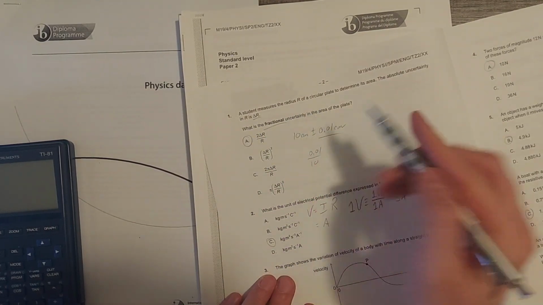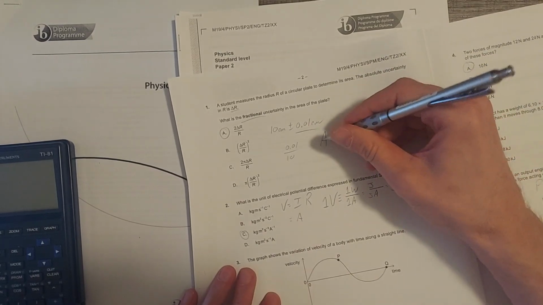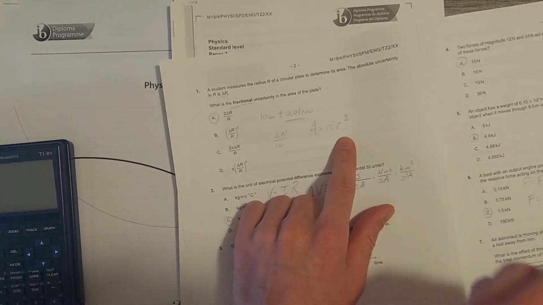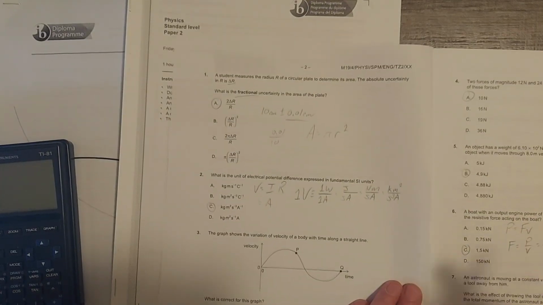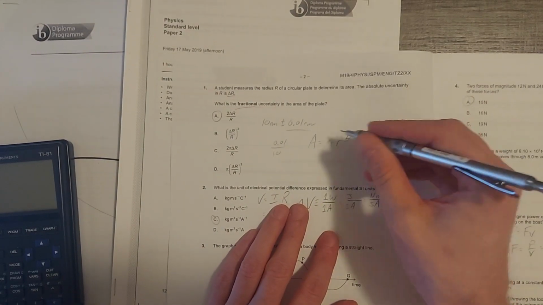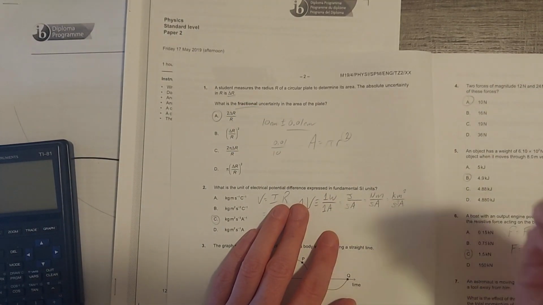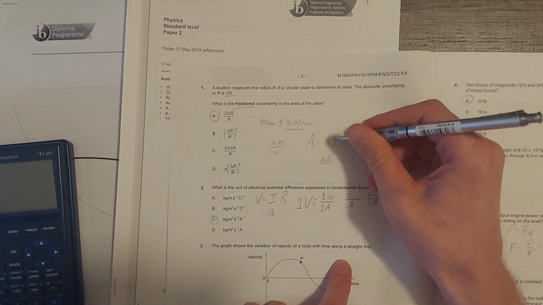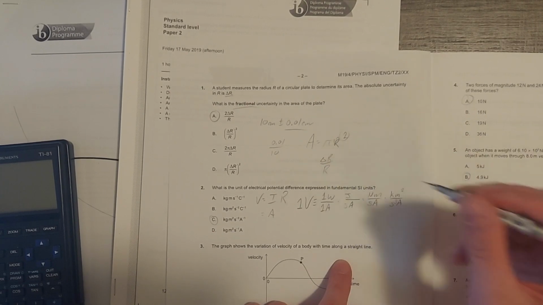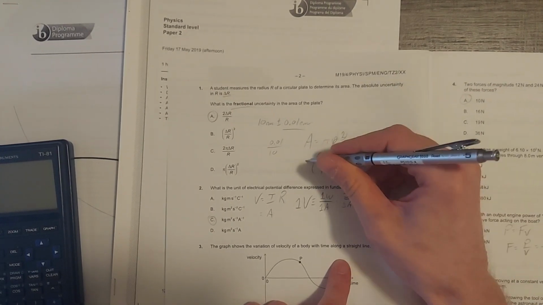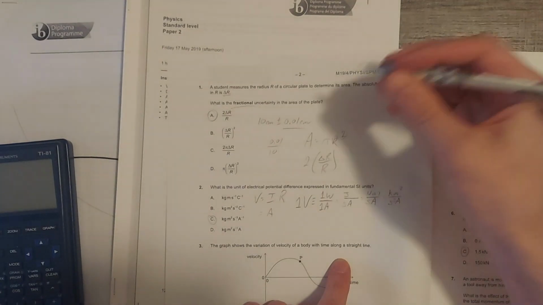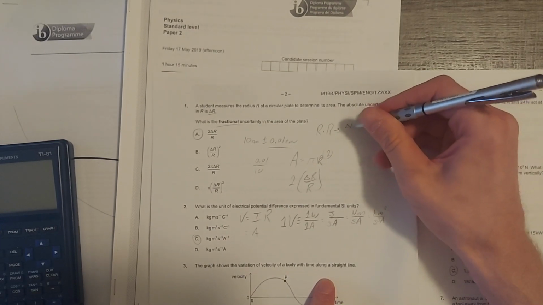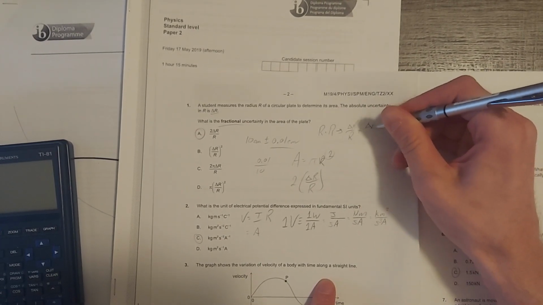So now, the area is pi r squared. Now, when we square something, the way we deal with error is we just take that power and multiply that by the fractional uncertainty. In this case, the fractional uncertainty is delta R over R, and then we multiply it by 2 because we're squaring it. This is the same thing as if we had R times R. In that case, we would do delta R over R plus delta R over R.